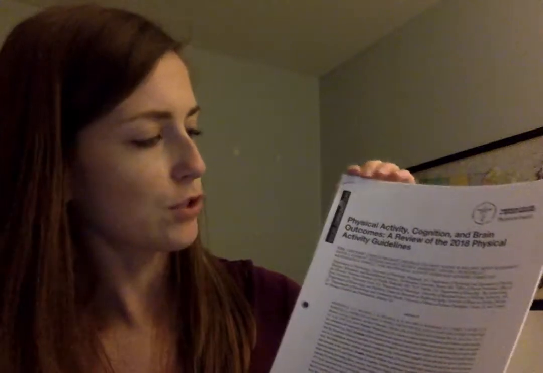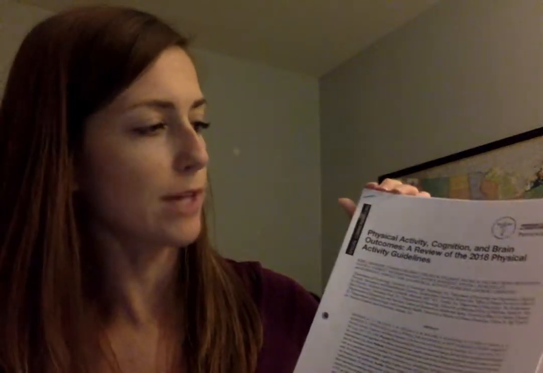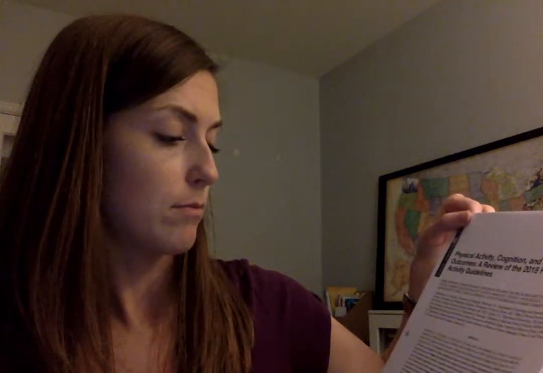My next article is Physical Activity, Cognition, and Brain Outcomes, a review of the 2018 Physical Activity Guidelines, and it's from the American College of Sports Medicine. So just looking at physical activity benefiting cognitive function.